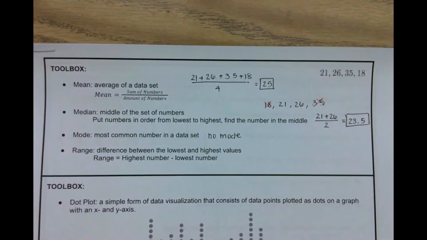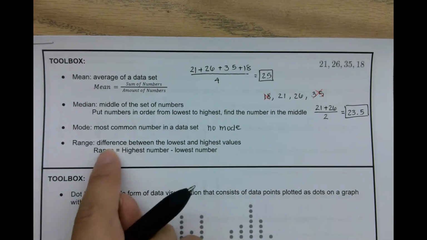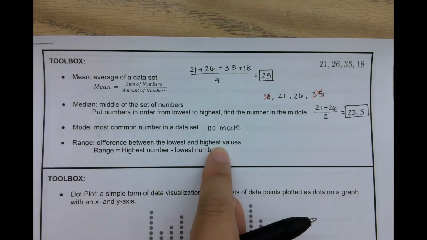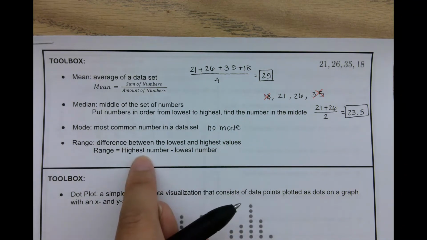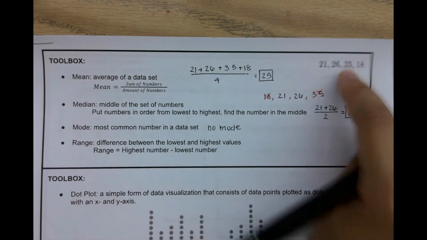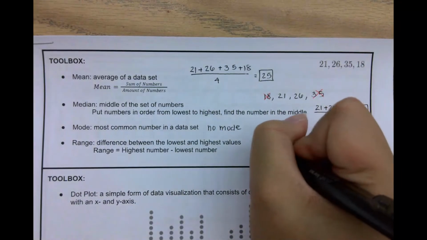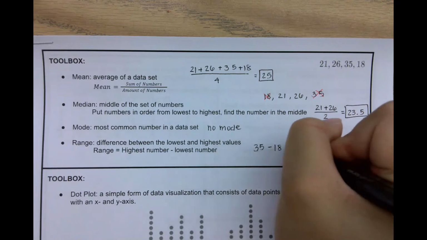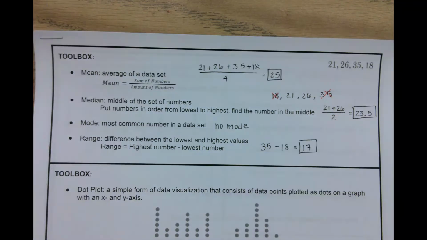And then here, range, last one, is the difference between the lowest and your highest value. And what you do is you subtract highest number minus lowest number. So my highest number is 35. My lowest number is 18. 35 minus 18 is 17. And so my range is 17.